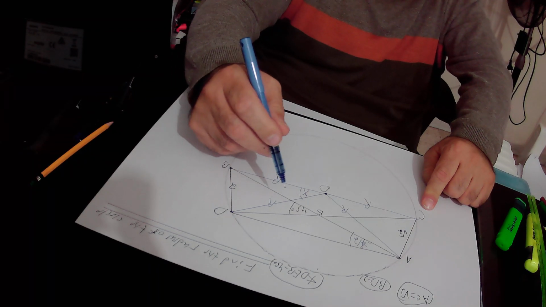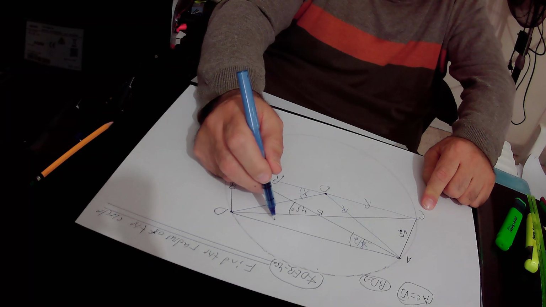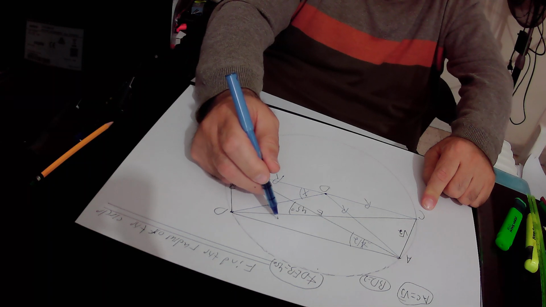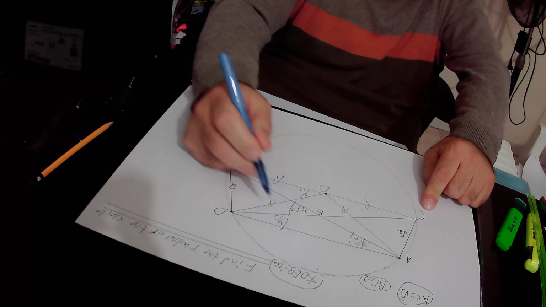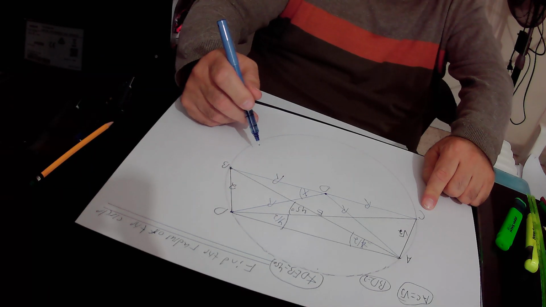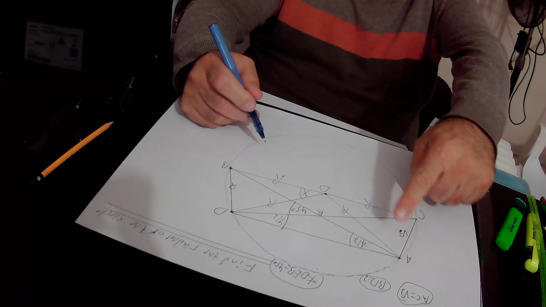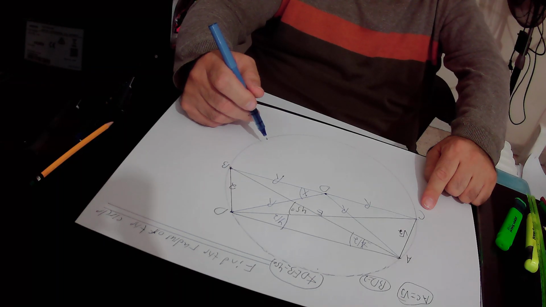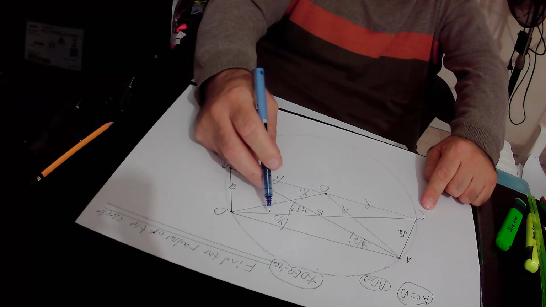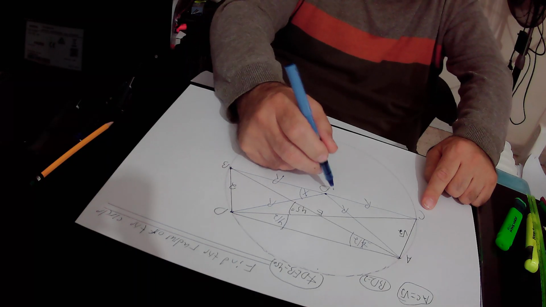We define this peripheral angle as y over 2 degrees in size. Therefore, the central angle AOC that rests on the same chord must be equal to twice the peripheral angle, so it must be equal to y.